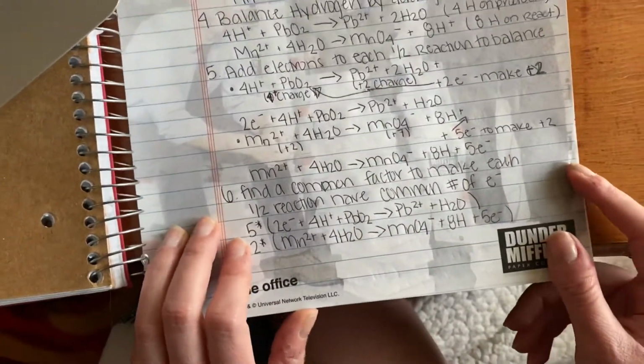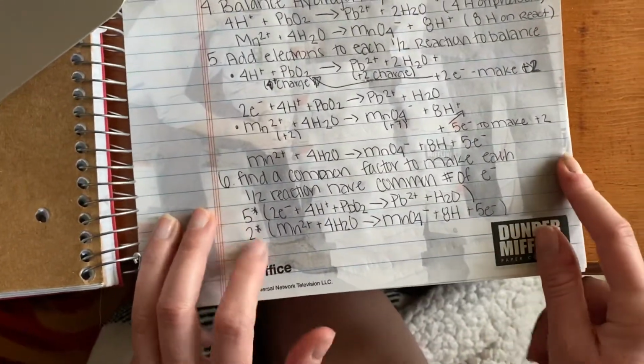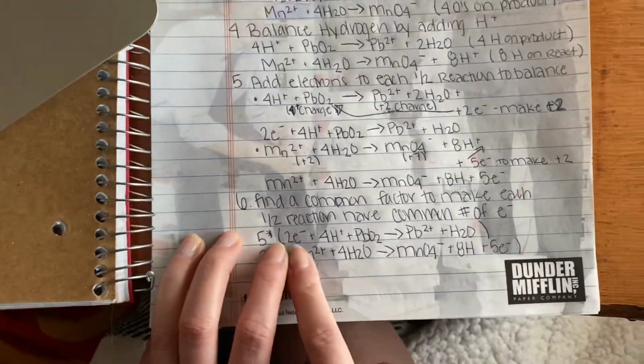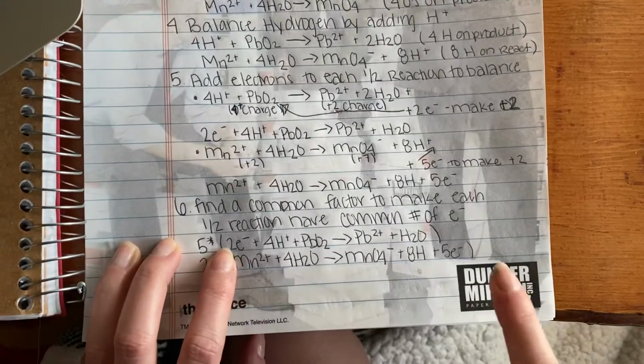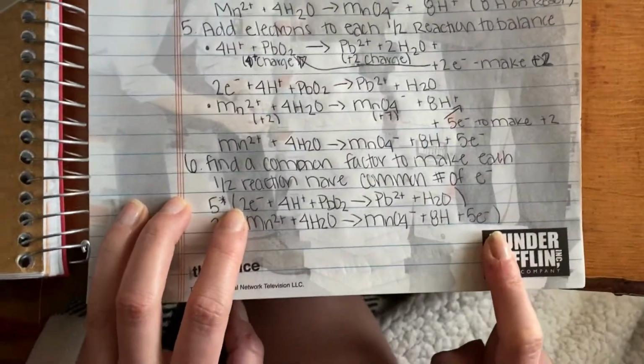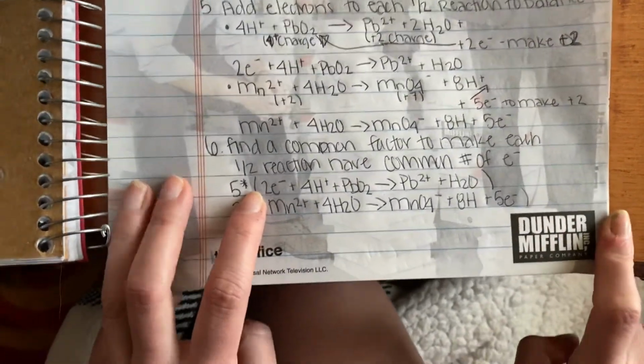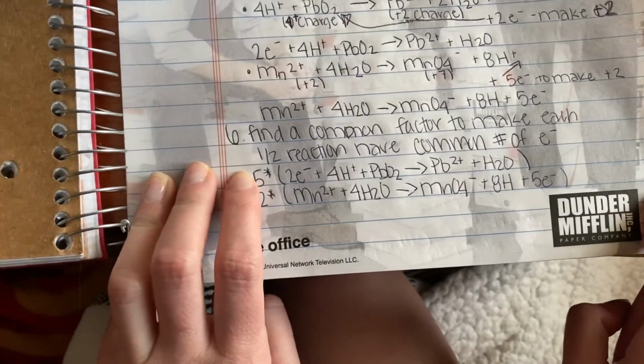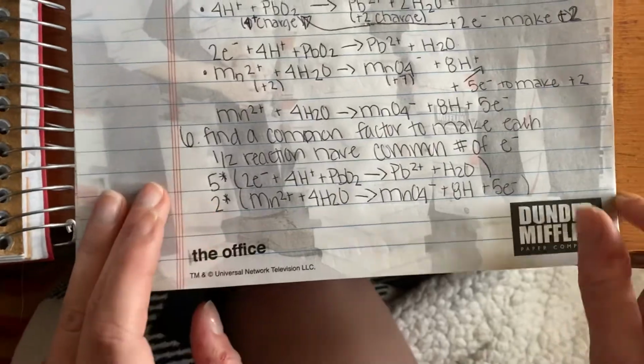Then we have to find a common factor to multiply these by to make sure that these both have the same number of electrons. So right now our first half reaction has 2 and our second half reaction has 5. So the common factor for them is going to be 10. So we're going to multiply everything in the first half reaction by 5 and multiply everything in the second half reaction by 2.